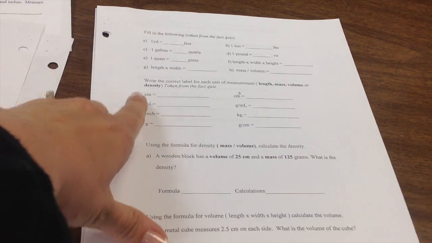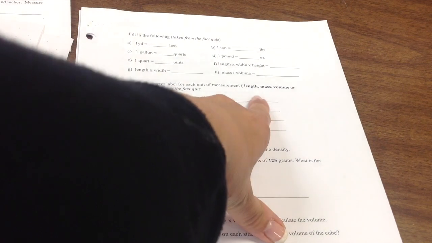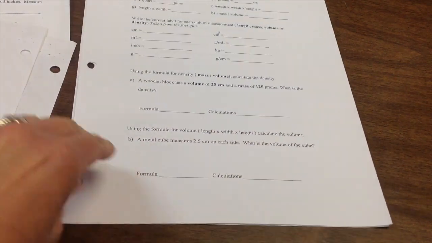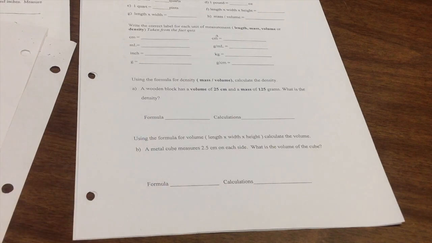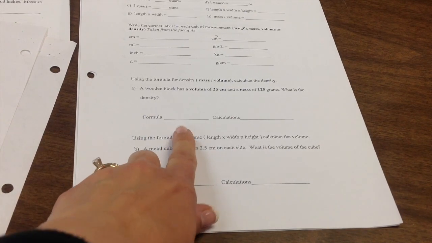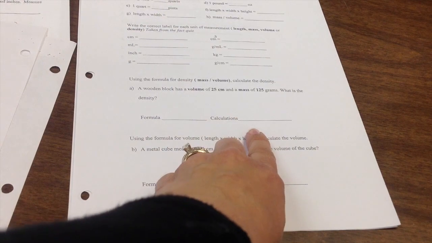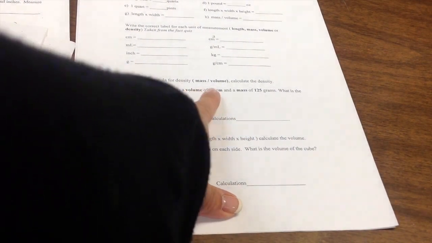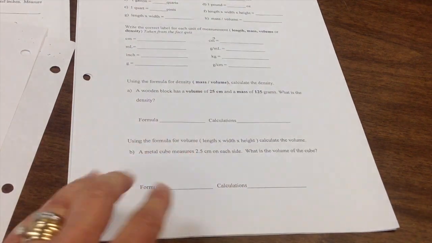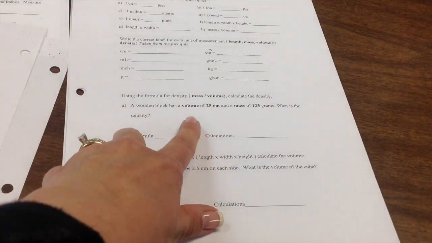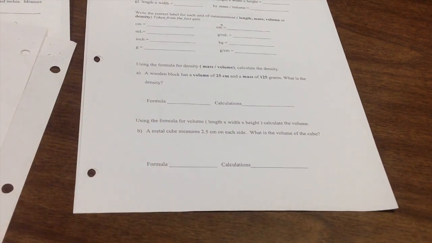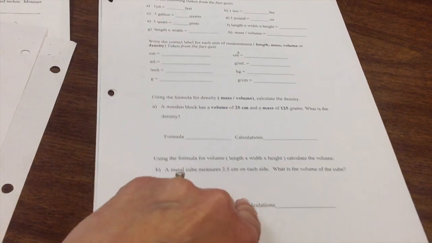For this one, I'm giving them the choices that they need to fill in, and again, I'm putting it in bold print so they can't miss it. These last 2 questions are calculation questions, so I'm giving them space to put their formula, and then I'm giving them a space for their calculations. And as you notice here, I'm telling them to use the formula, and then I'm also providing the volume and the mass, but again, I'm doing it in bold print so they can't miss it. It stands out. Again, providing those formulas is really important.